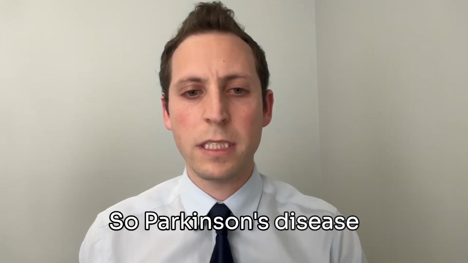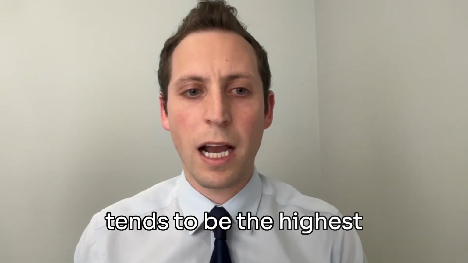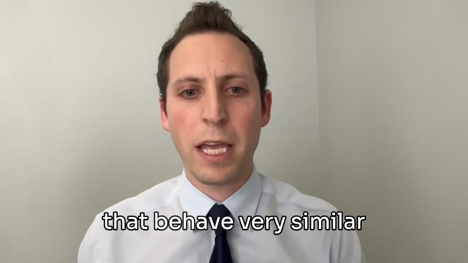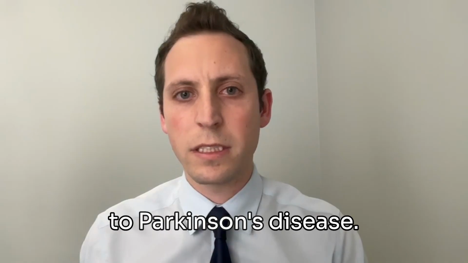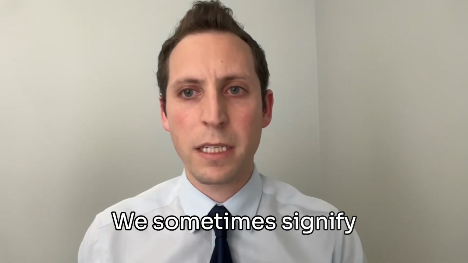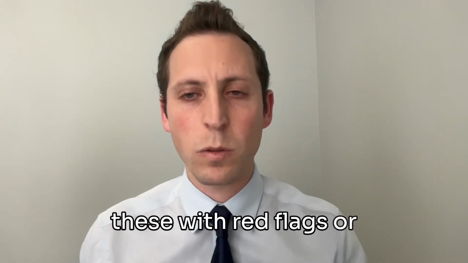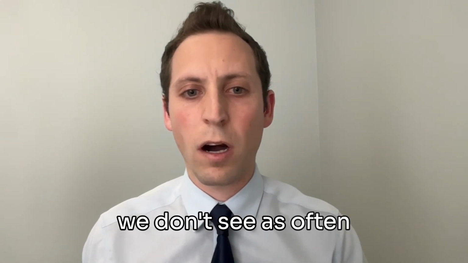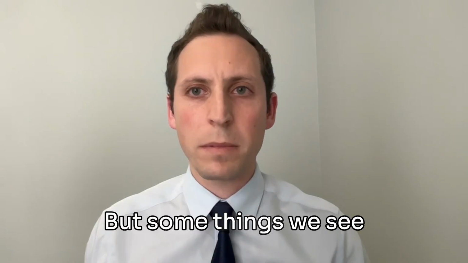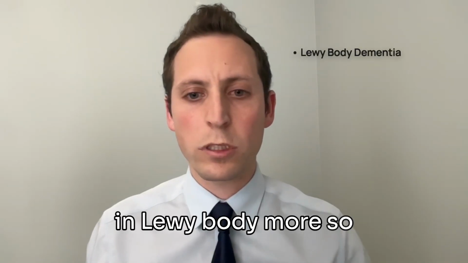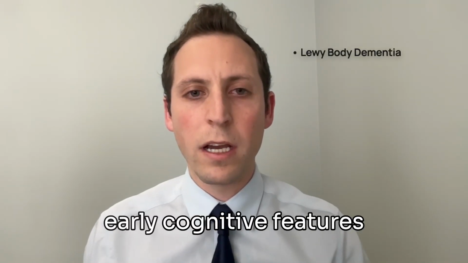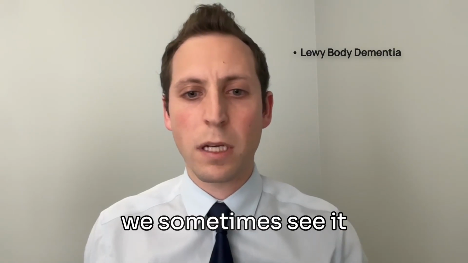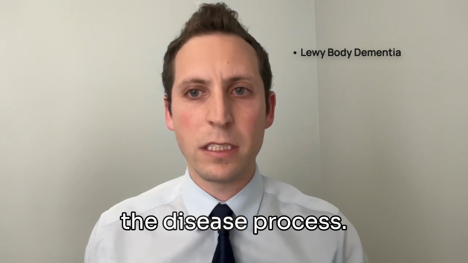So Parkinson's disease tends to have the highest prevalence that we see in the general population, but there are other diseases that behave very similar to Parkinson's disease. We sometimes signify these with red flags or different symptoms that we see in these other conditions that we don't see as often in Parkinson's disease. Some things we see in Lewy body more so than in Parkinson's are early cognitive features and early hallucinations, where in Parkinson's we sometimes see them more down the line in the disease process.